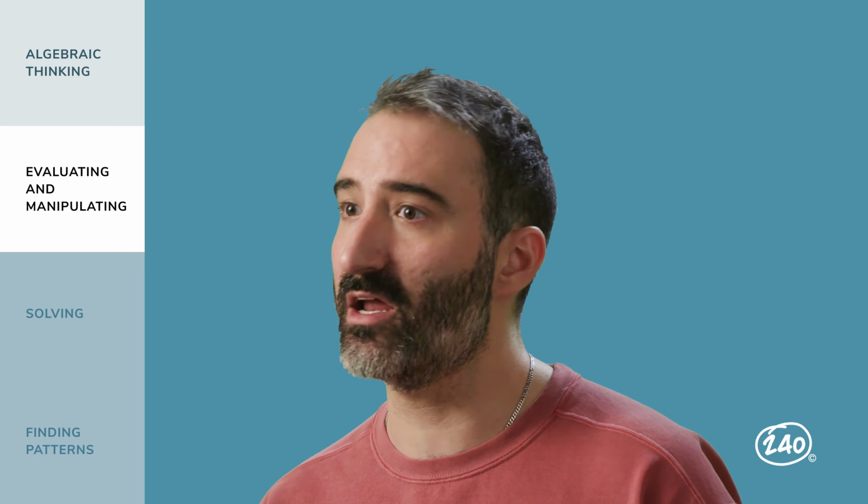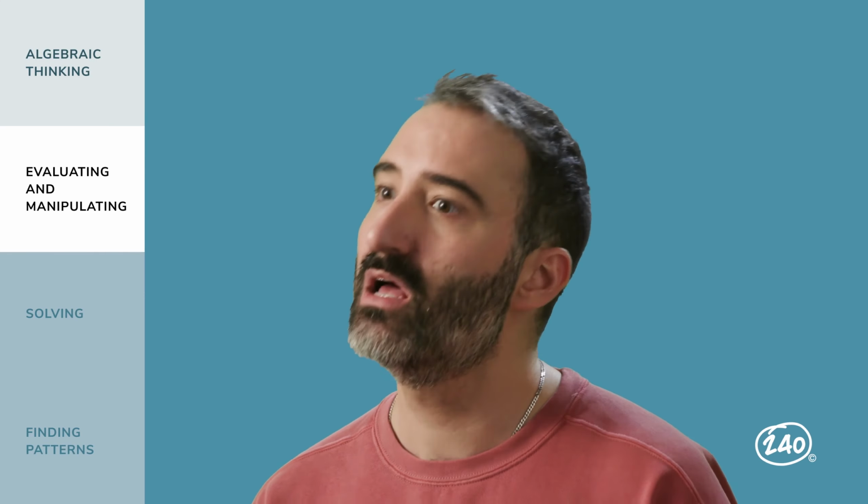Look, now that you know how to put equations and expressions together, let's take a look at how to solve them. Here's a quick tip for you. Most of this can be boiled down to one rule. Whatever you do to one side of the equal sign, do it to the other as well.